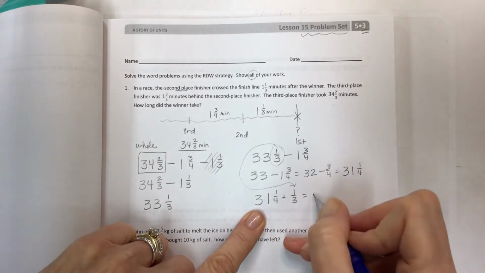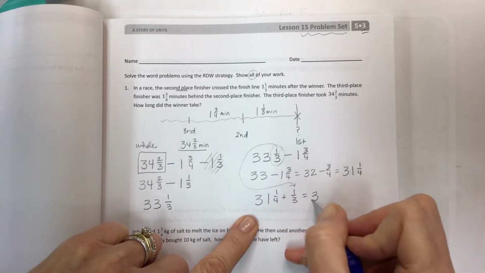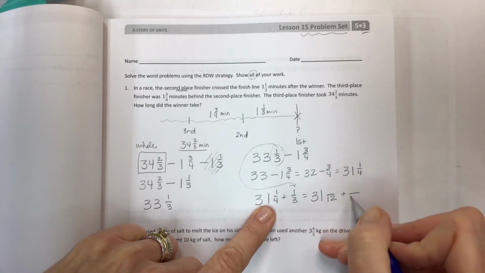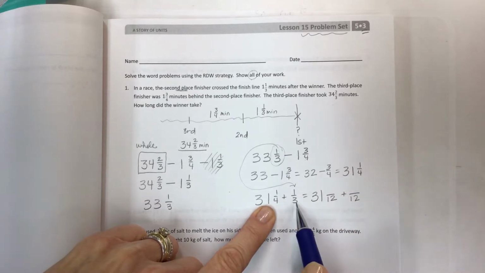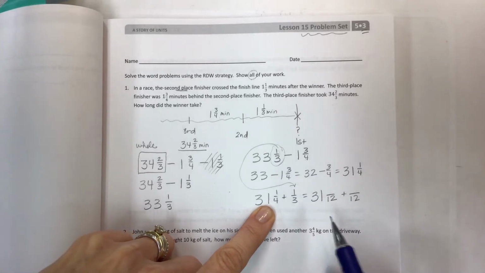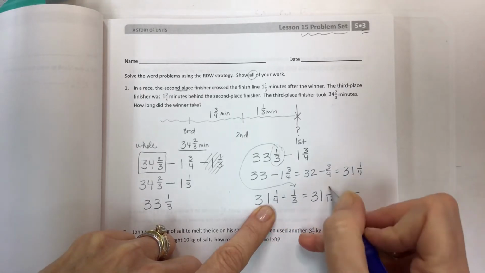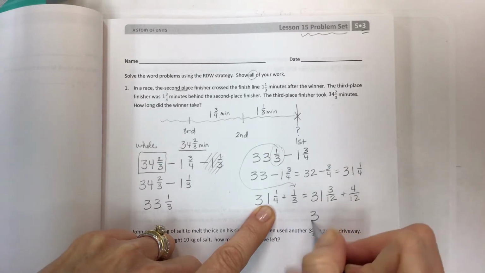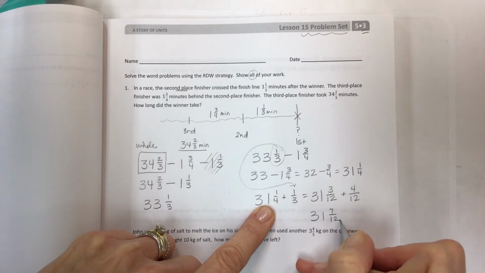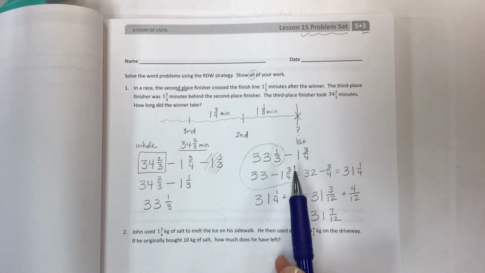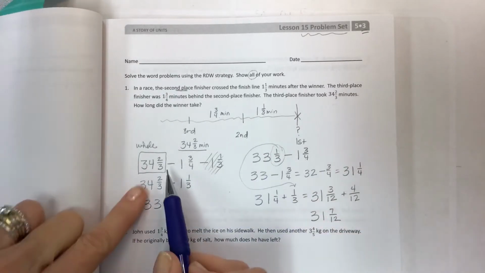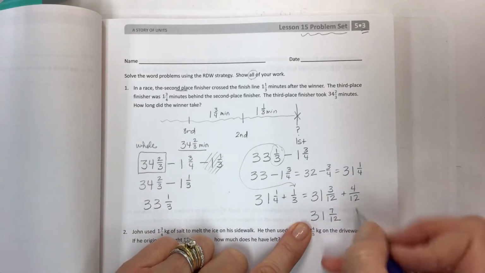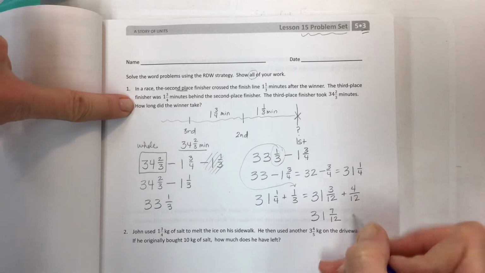Now I need those 12ths. So 31, and if I'm using, go ahead and set that up. If I'm using the other denominator as my scale factor, then 3 is going to be my numerator here, and 4 will be my numerator here. And when I add those, I get 31 7/12. And so once you have taken off both of these mixed numbers, you should end up with 31 7/12 minutes for the winner.